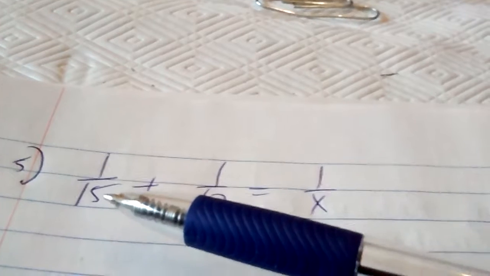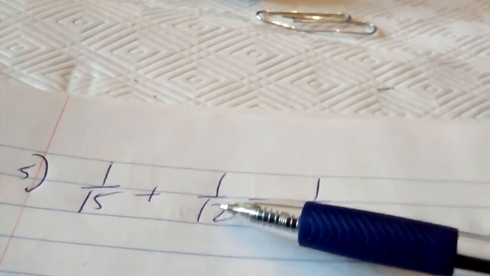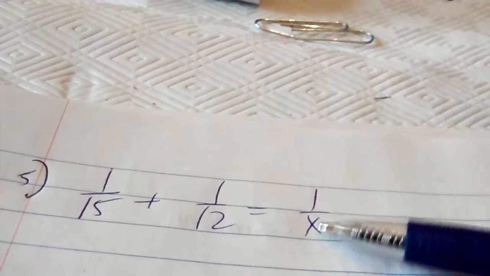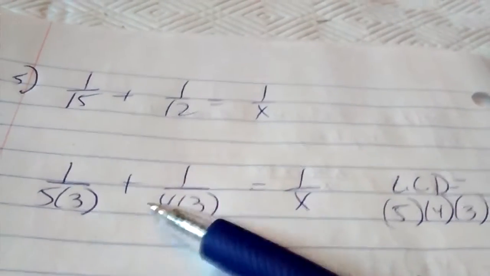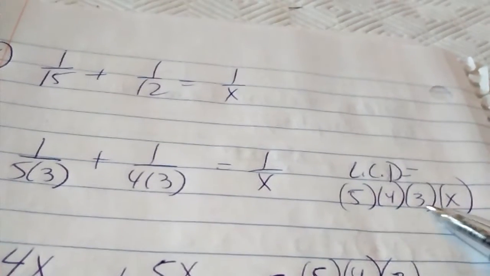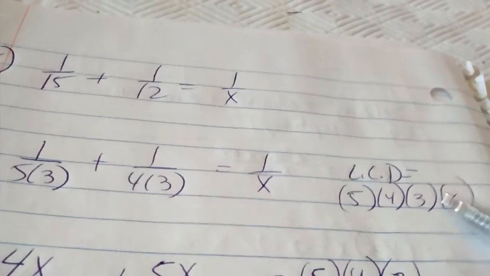The task is cleaning up the room, and the first person's time is 15 minutes. Once again, the task is cleaning up the room, and the person's time is 12 minutes, and then we want to find the combined time. So then you're looking for a least common denominator, and you could factor this further, but just kind of making it simple. This looks like what would be the least common denominator. Everybody would need a 5, a 4, a 3, and an x.